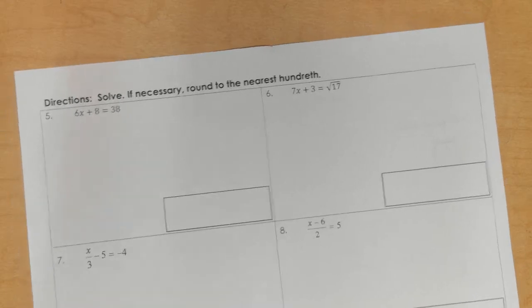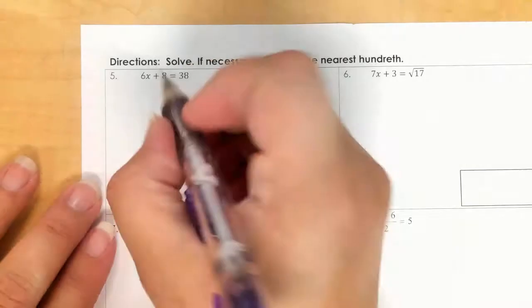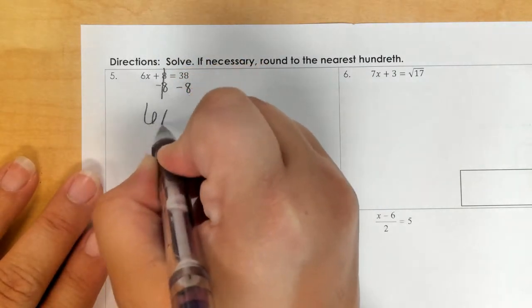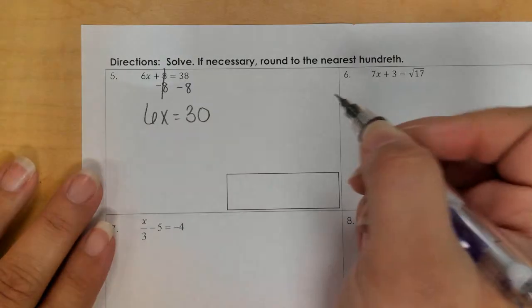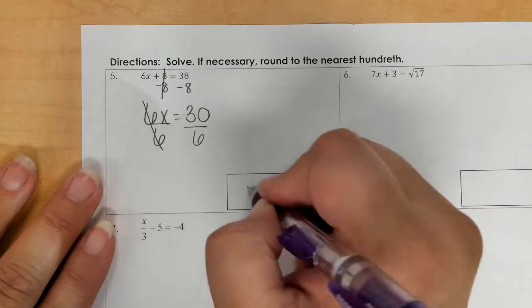Alright, flipping to the back, we have just a basic two-step equation here. So I'm going to subtract 8. 6x equals 30. If I divide by 6, we get 5.